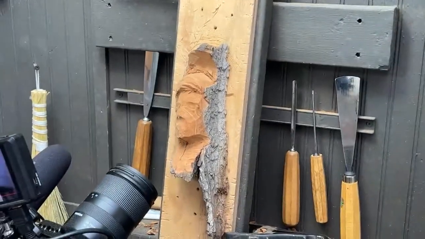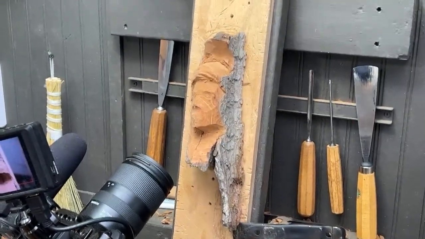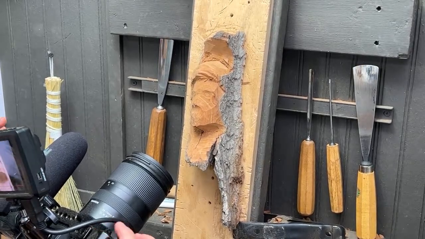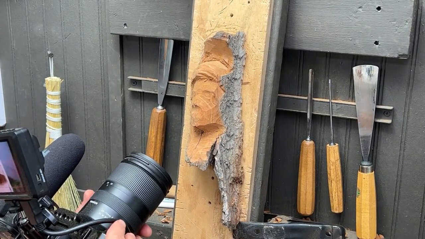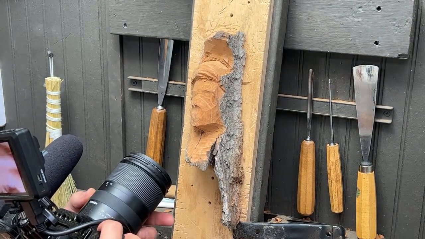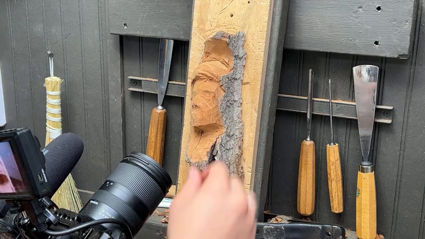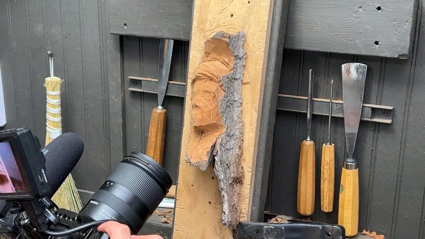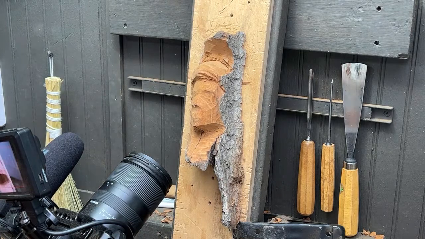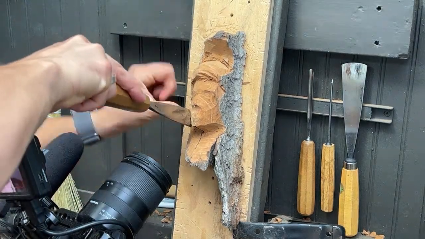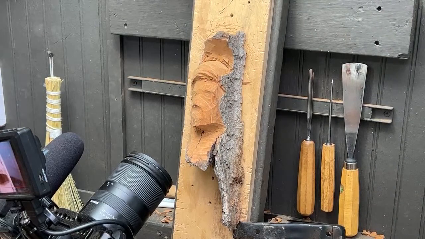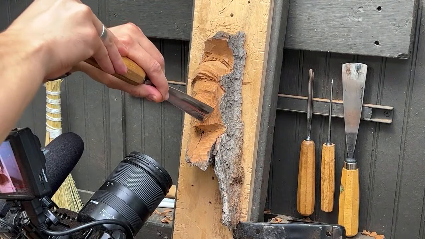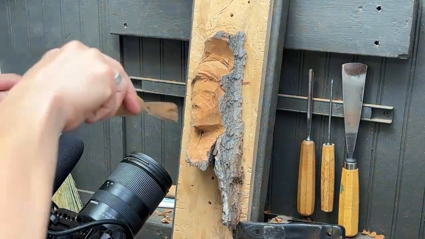Let me see if I can get a better angle. All right. Let's see if that... See, that's a little bit hard to see. Let me see if I can make this a little bit clearer. I think I can do better. I really think I can do better. That's better. You can really see those angles a little bit more clearly now.